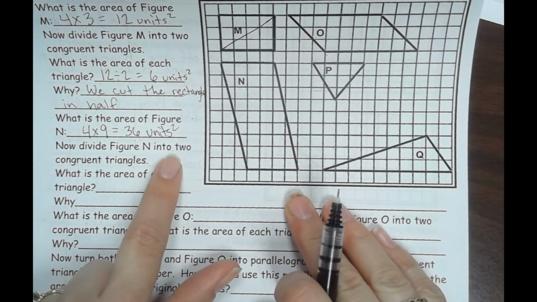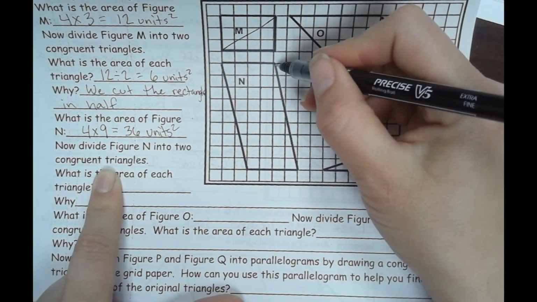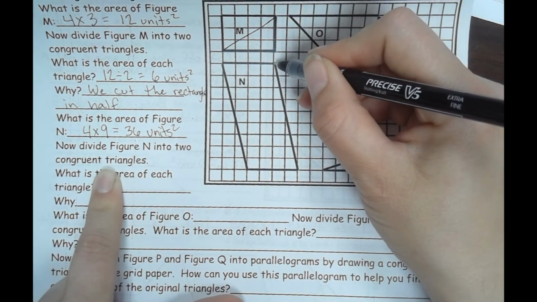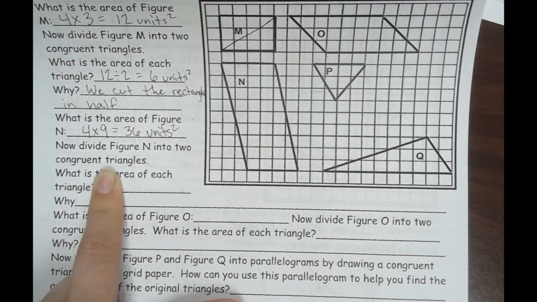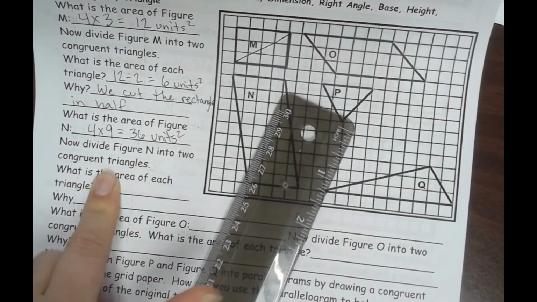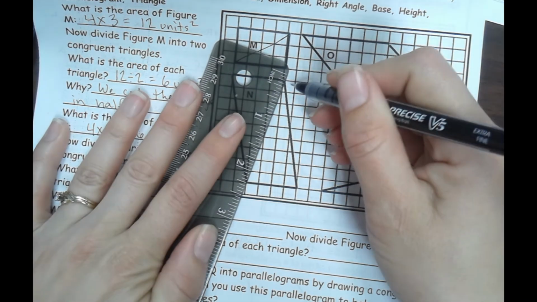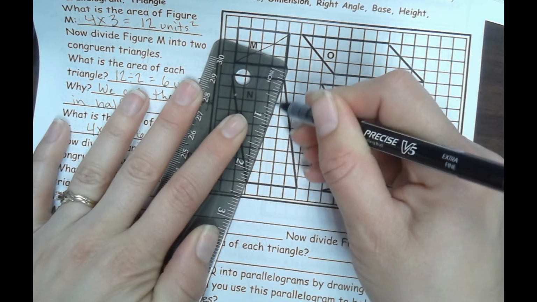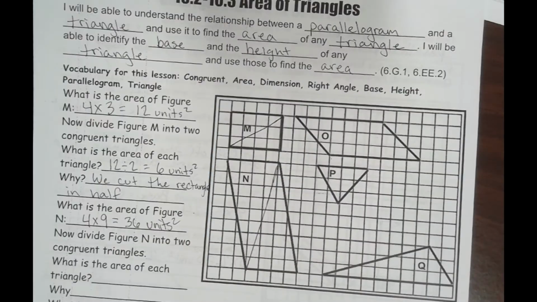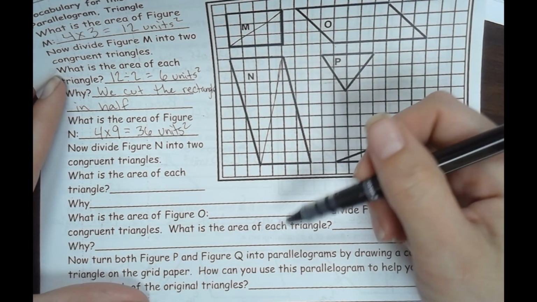Now divide figure N into two congruent triangles. Okay, easiest way to do that again is to cut it from corner to corner. This one is not as easy to cut perfectly, so I'm going to pull out my ruler. But if I cut it from corner to corner, I'll have two triangles with exactly the same sides. So what is the area of each triangle? Well, once again, we just cut it in half.